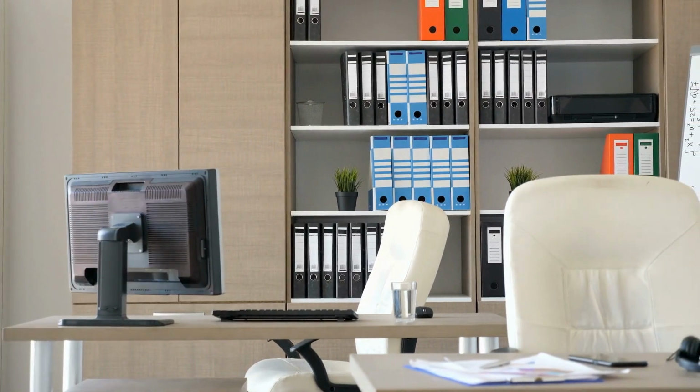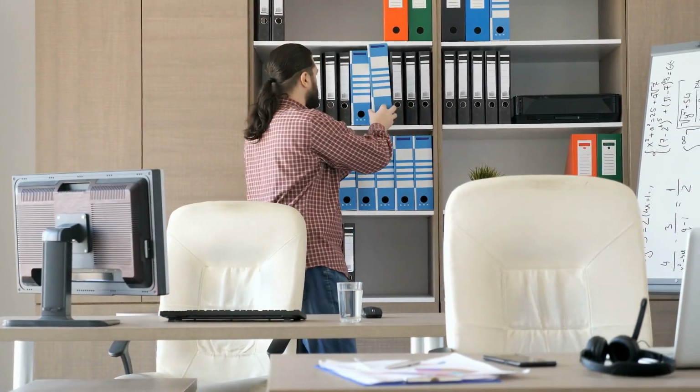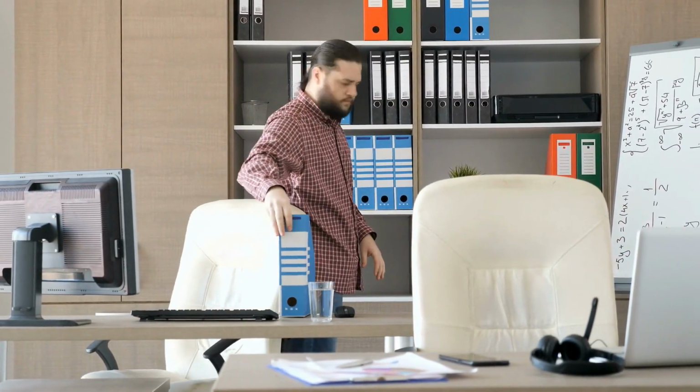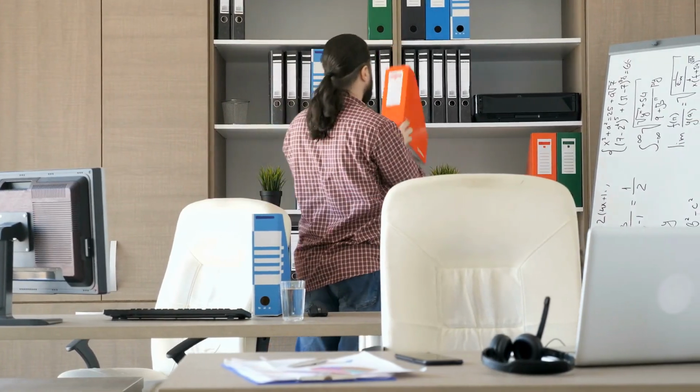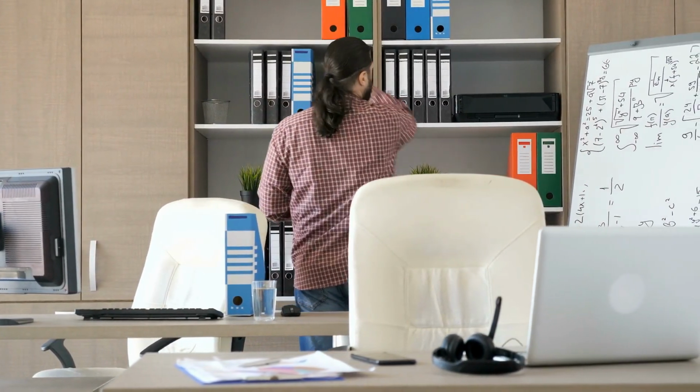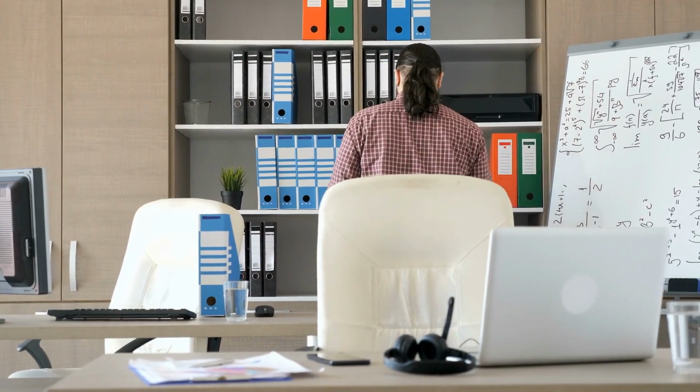Step 1. Start your search in the deceased's personal spaces. Check their home and workplace for documents, business cards, or letterheads that might point to their lawyer. File cabinets, safes, and desk drawers are common places where people store important legal records.